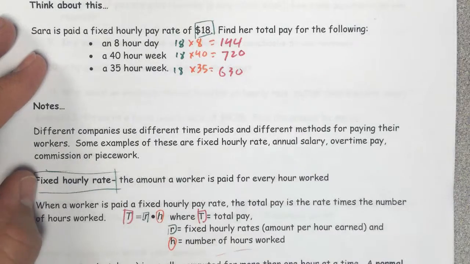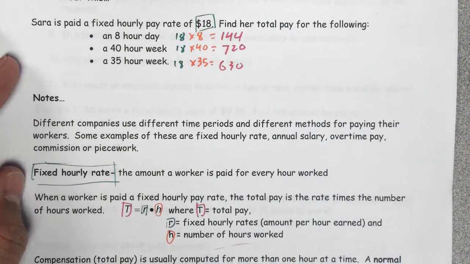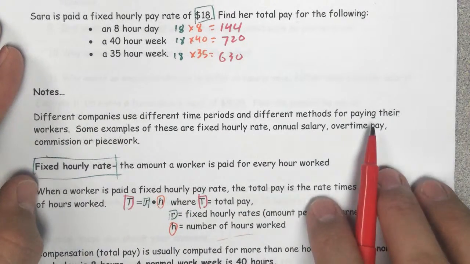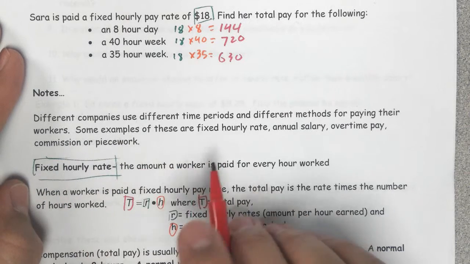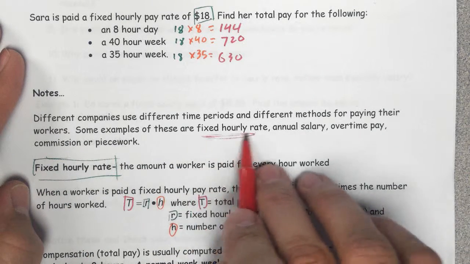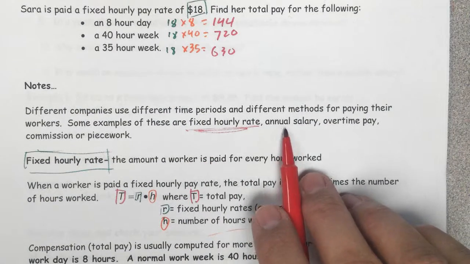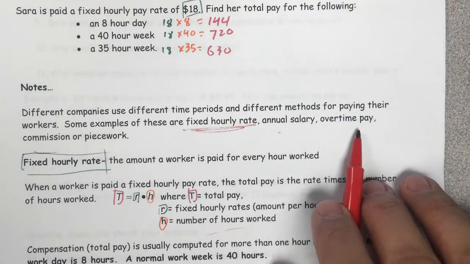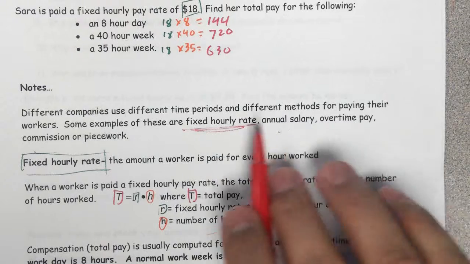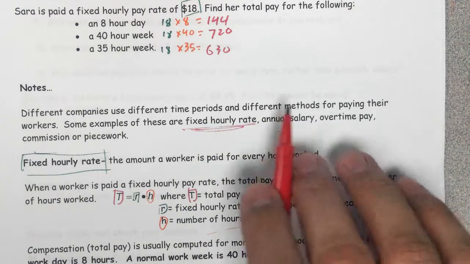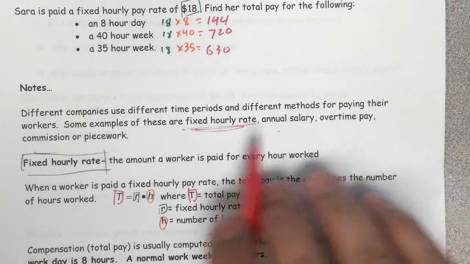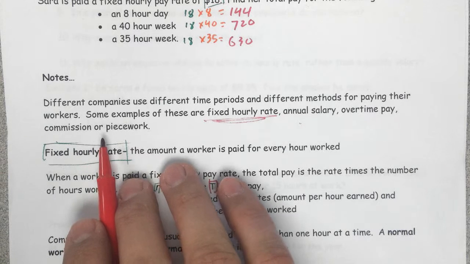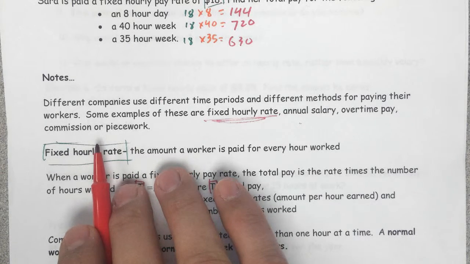So now we're going to dive in and look at a couple different situations down here. Different companies use different time periods and different methods for paying their workers. Some examples of these are fixed hourly rate. This is what we're talking about here today. Annual salary. That's just simply, hey, you're going to get paid $50,000 every year you work here, as long as you're doing your job. Overtime pay. That's going to relate to what we're doing today, because if you work over your 40 hours a week, we're going to pay you more. Commission or piecework, that's where you get paid based on what you do. If you sell more, you get paid more. If you sell less, you get paid less. If you don't work, you don't get paid.